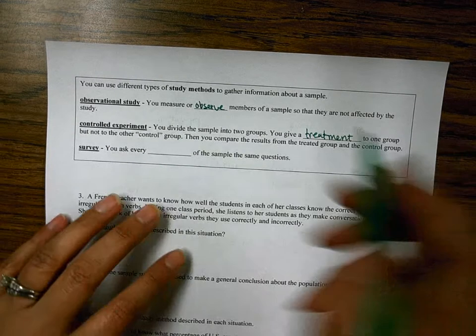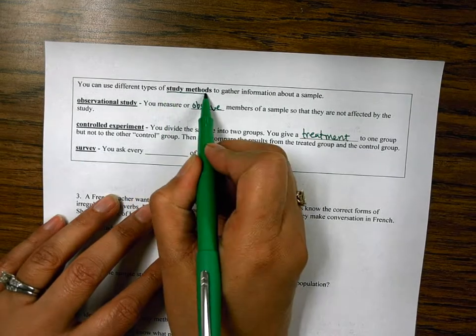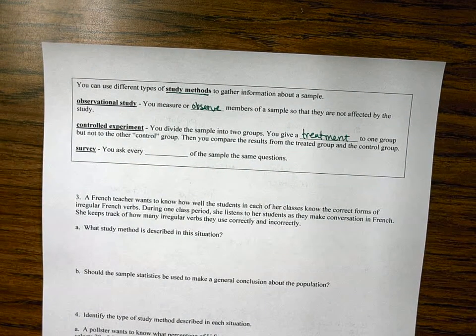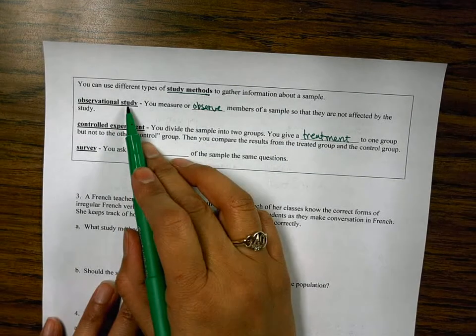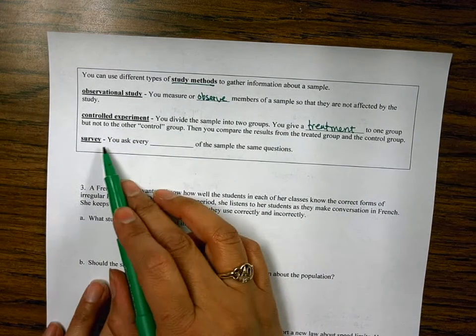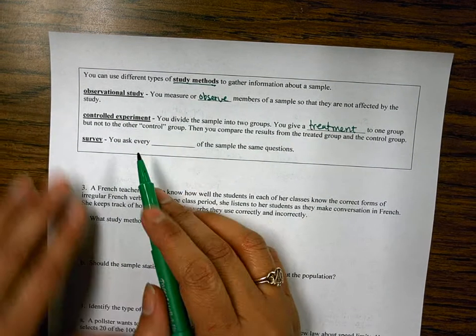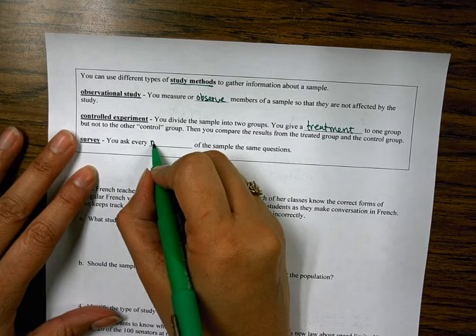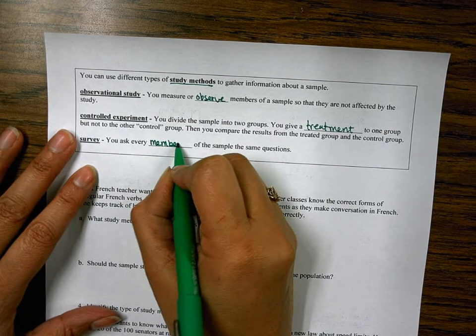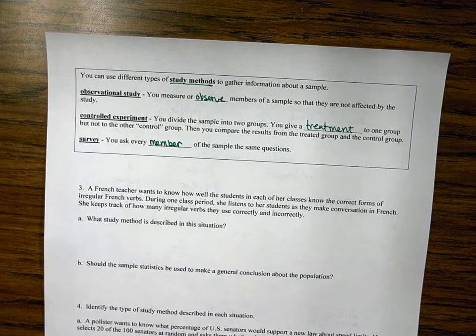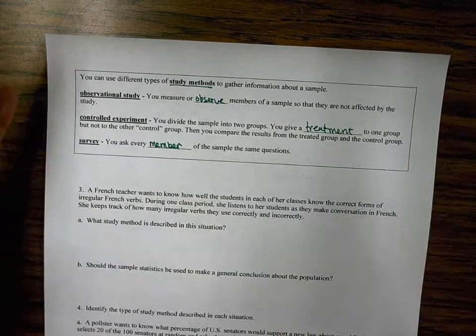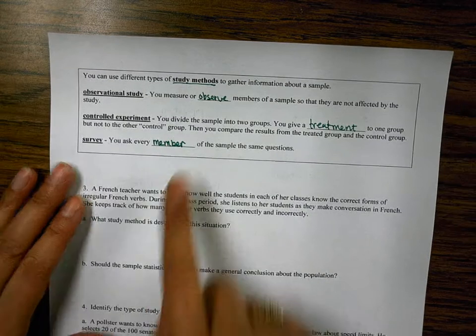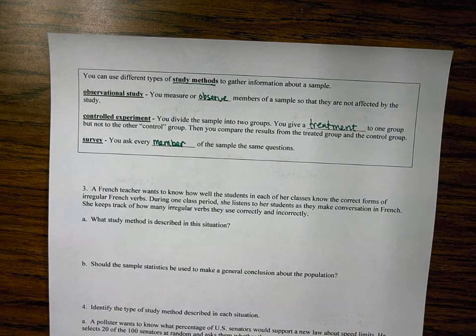Again, these are different study methods on how to gather information, different ways to gather information. You can have an observational study, a controlled experiment. Survey, you ask every member of the sample the same questions. So you get a sample, not everyone in Fresno County, but you get a sample and you ask everybody in that sample the same question.